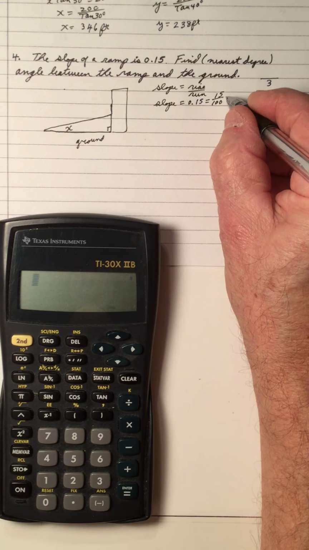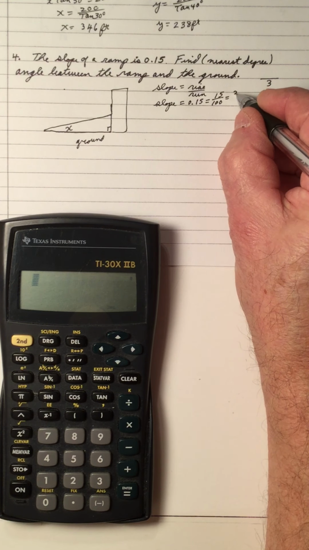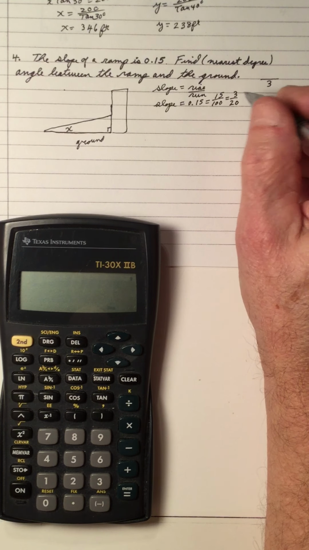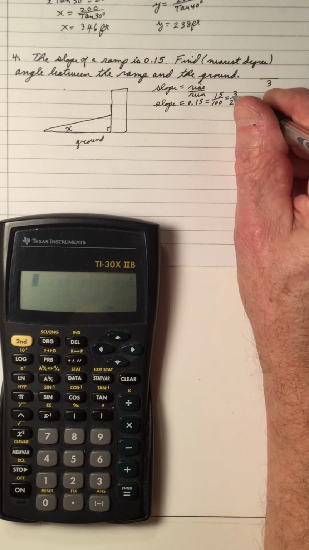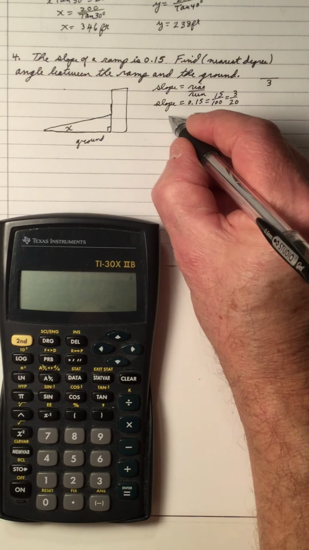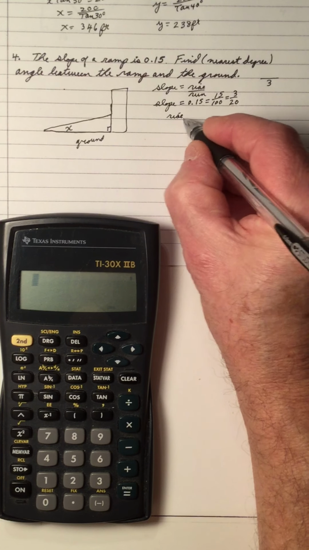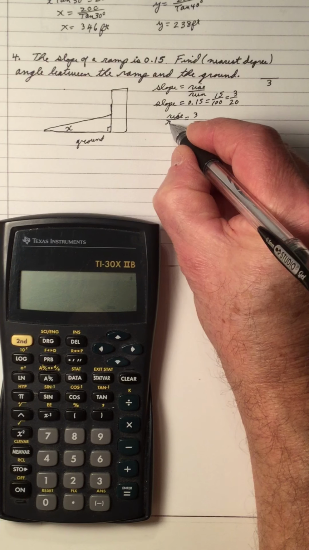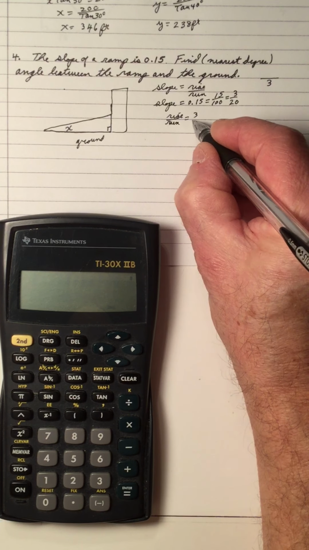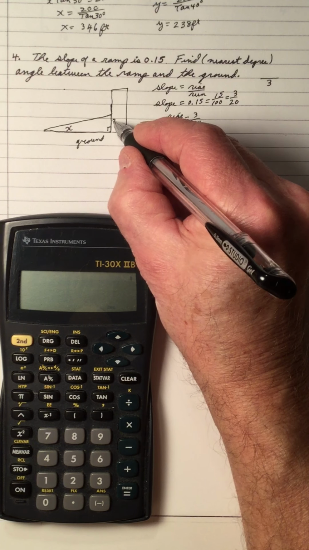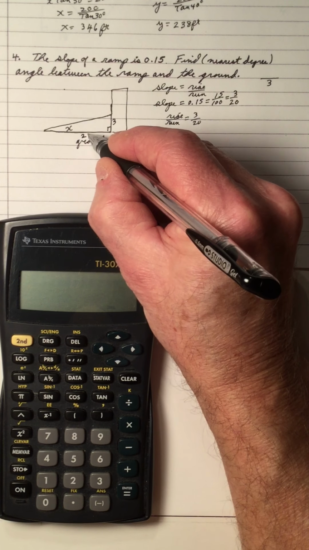I could leave it as 15 over 100. 5 into 15 goes 3. I could make it 3 over 20. So if we make it 3 over 20, slope is rise over run. So that means the rise is 3 and the run is 20 when you reduce it. So the rise is 3 and the run is 20.